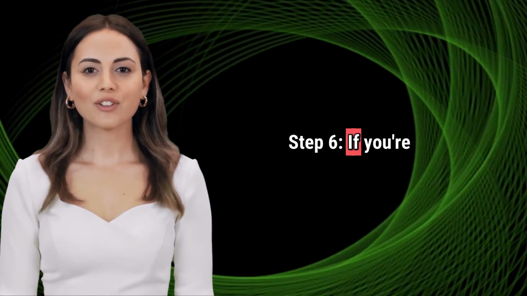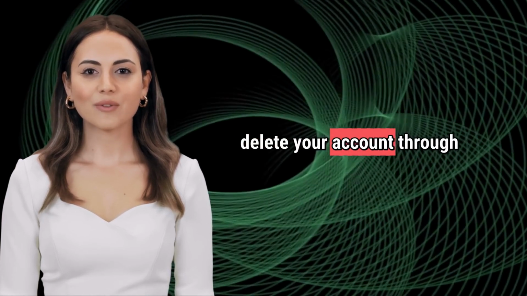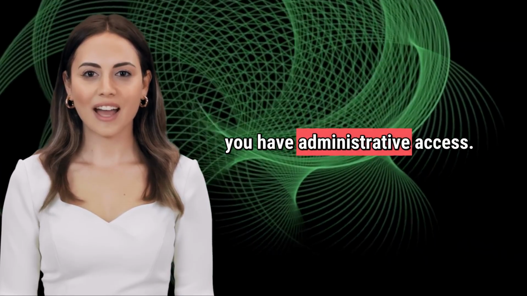Step 6. If you're using a self-hosted or personal Moodle account, you may be able to delete your account through the admin panel if you have administrative access.